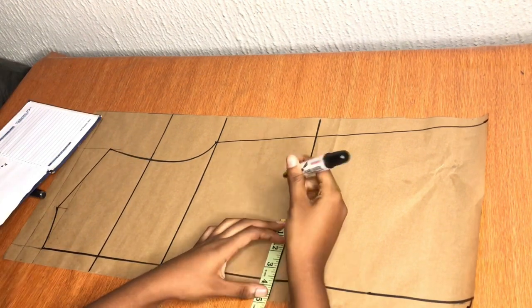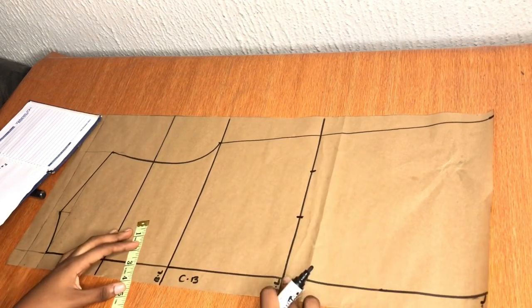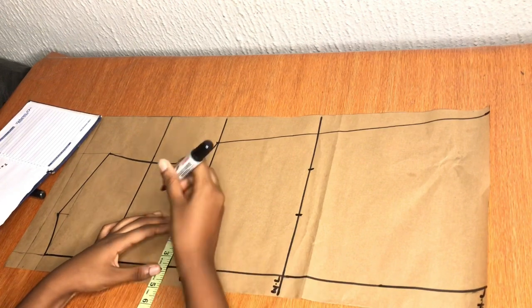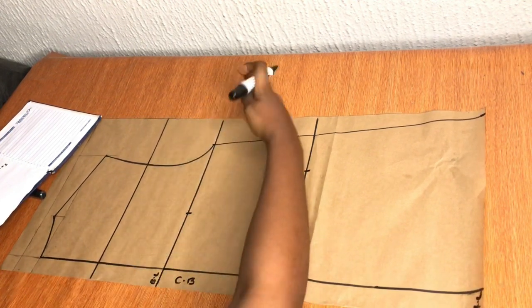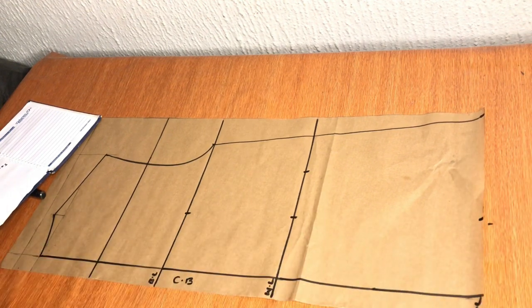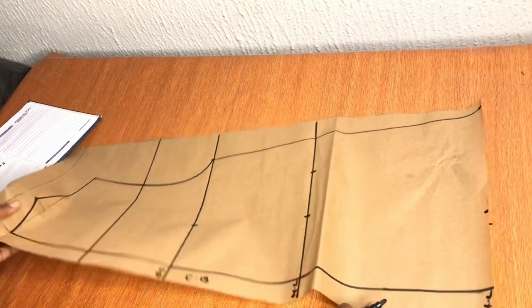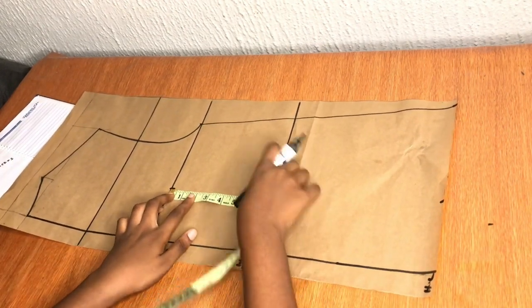So I've marked on my waistline my across back divided by 3, and on my bust line I marked my across back divided by 3, and on my hip line I'm also going to mark my across back divided by 3. Like I said, you can use your nipple to nipple divided by 2, or find the midpoint of your waist, so it depends on you.